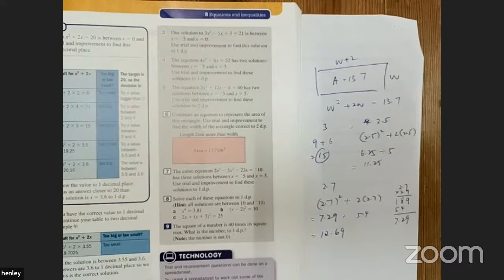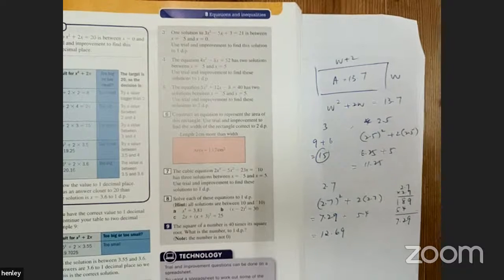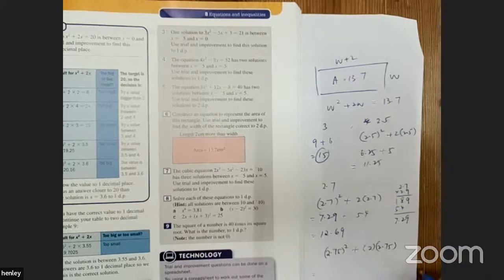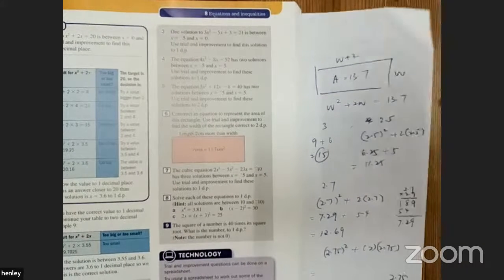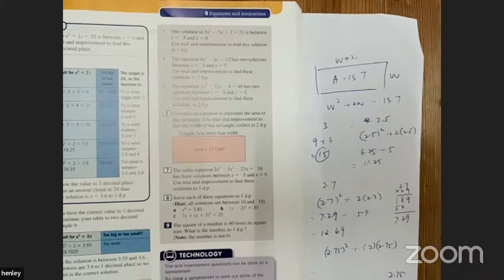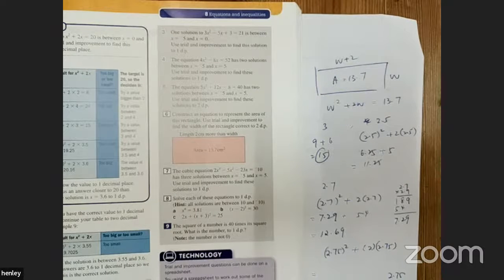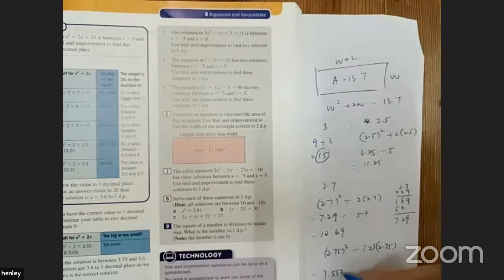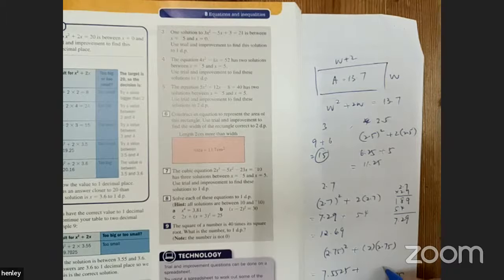Then we should try 2.8, or if you're there, you can just try 2.75. Okay, 2.75. 2.75 will be 5.5.